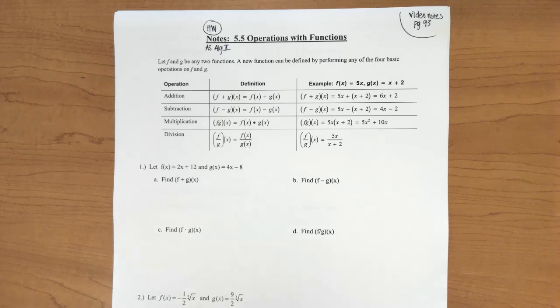Hi, today our notes are on section 5.5, operations with functions, and we're actually going to switch gears a little bit today. We're not going to be solving radical functions anymore. We're going to be combining two functions using addition, subtraction, multiplication, and division.